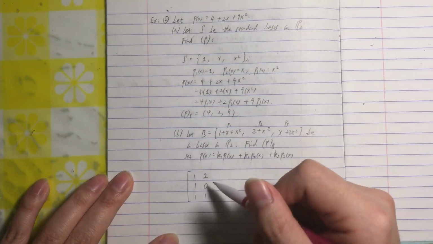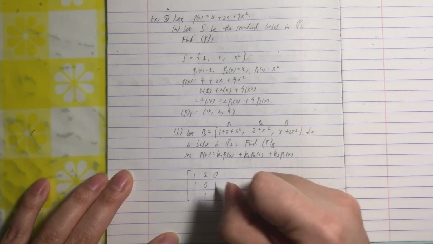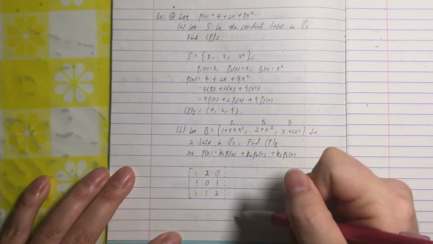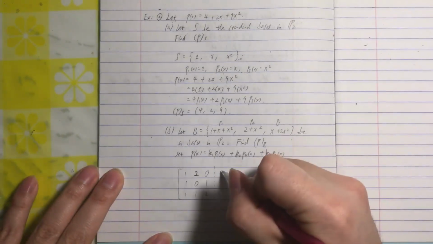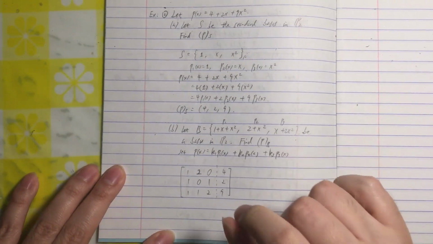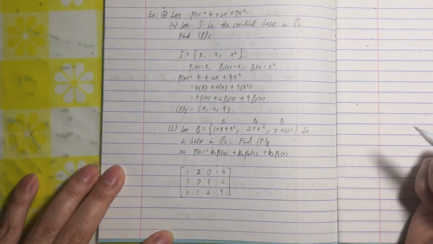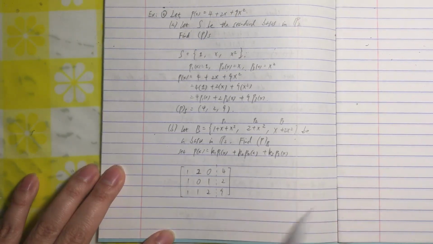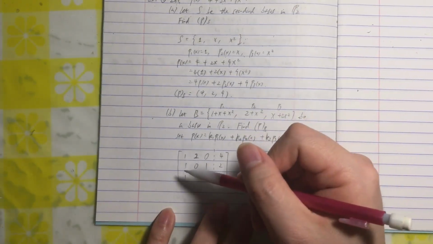And for P3, I put the coefficients in the third column. Coefficient of the constant is 0. Coefficient of x is 1. Coefficient of x squared is 2. Then I put the coefficients of p in the last column: 4, 2, and 9. That's a quicker way to set down this vector equation. For polynomials, I put the coefficients of P1, P2, P3 in the first 3 columns, and then put the coefficients of P in the last column. Then I can solve the equation for K1, K2, K3. Here we can use Gauss-Jordan elimination. So let's use Gauss-Jordan elimination to reduce the matrix.